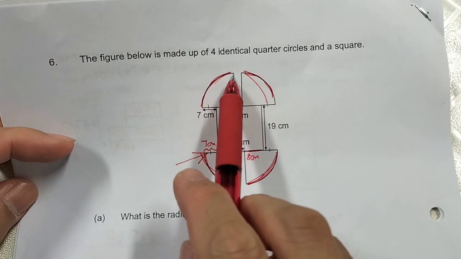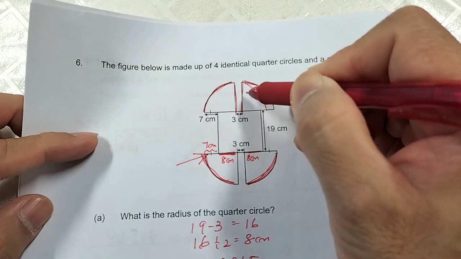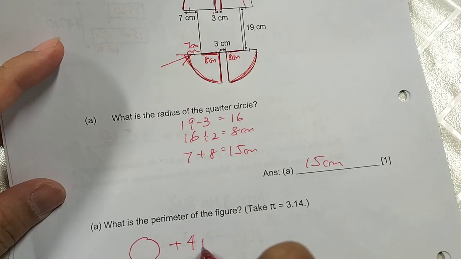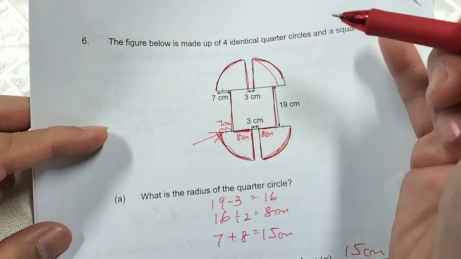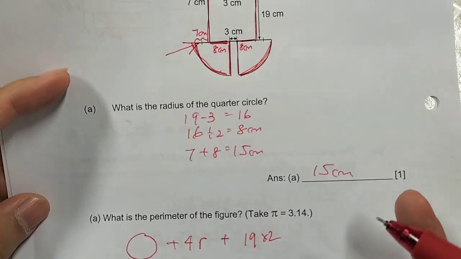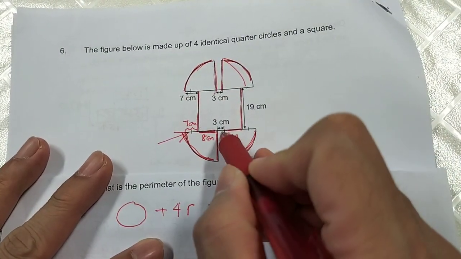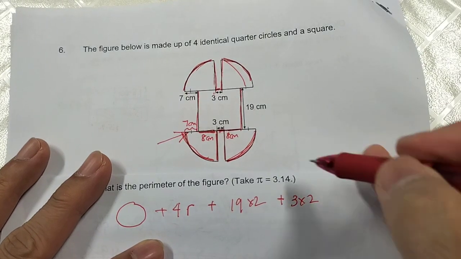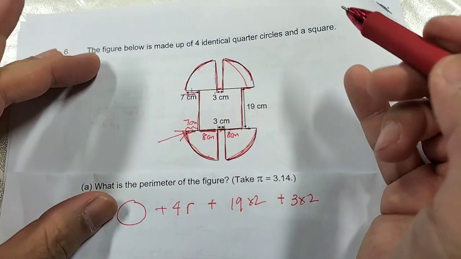Let's not forget. How many of these long lines do we have? 1, 2. This is how many radius are here? 1 radius, 2 radius, 3 radius, 4 radius. So plus 4 radius. What else must be added? Oh, there's a 19 cm. So 19 cm, 19 cm. So there's a 19 cm times 2. Let me just fold this. Okay. So what else do we still have to add? I have not highlighted yet. The 3 cm here. There's a 3 cm. There's a 3 cm. So 3 times 2. There's a 7 cm, 2 7 cm, 3 7 cm, 4 7 cm.